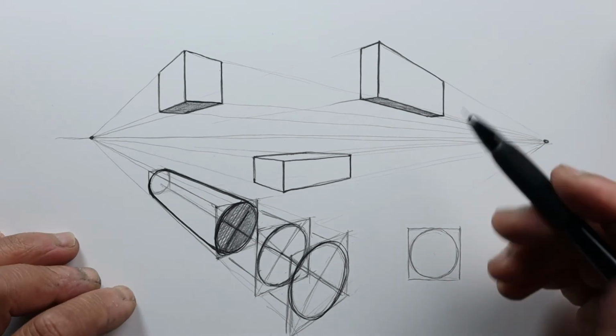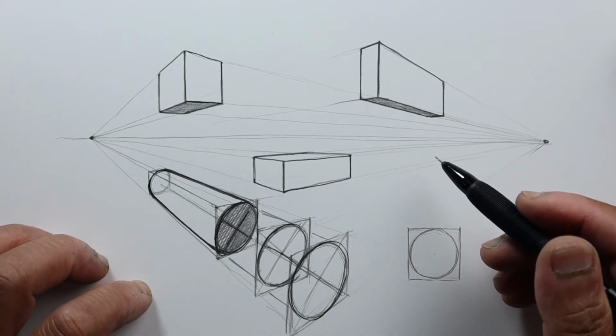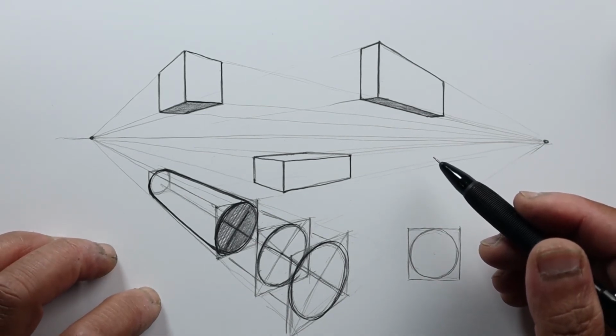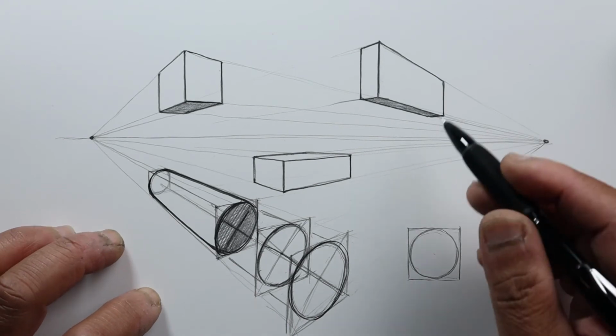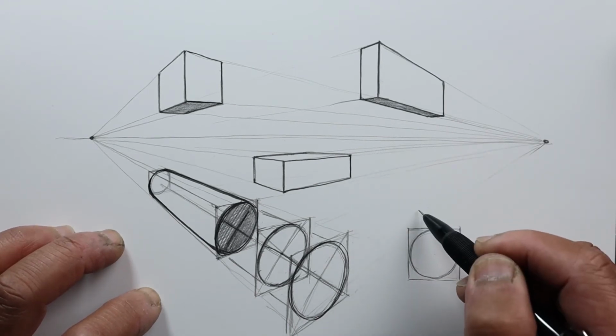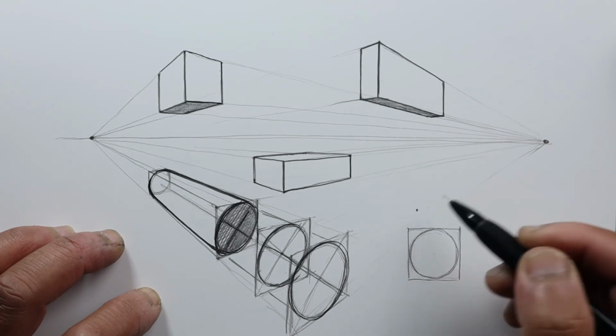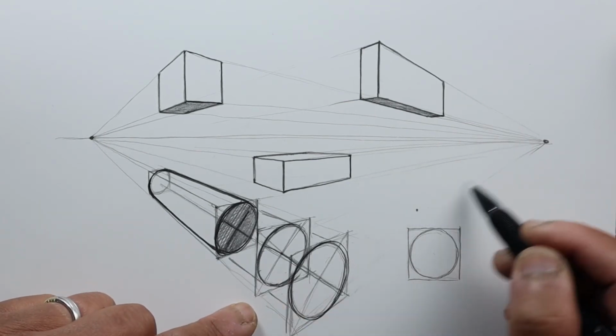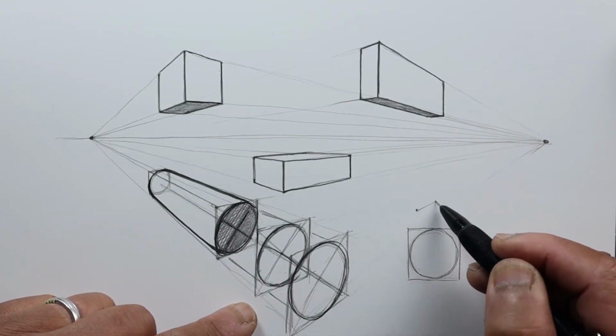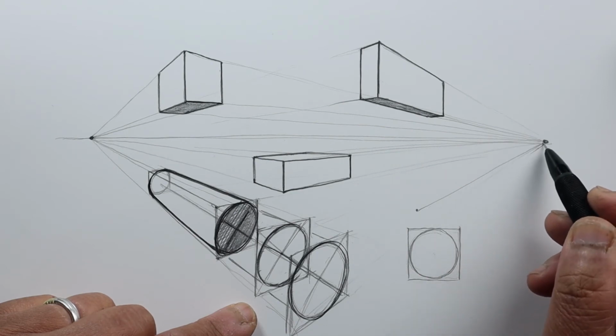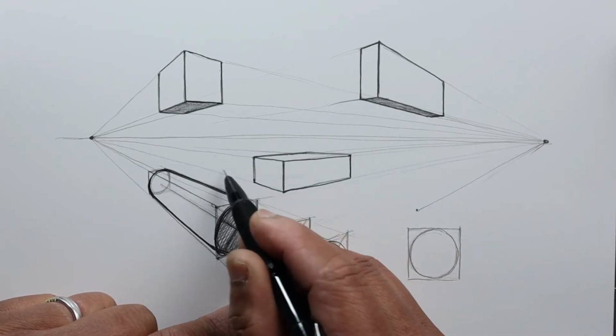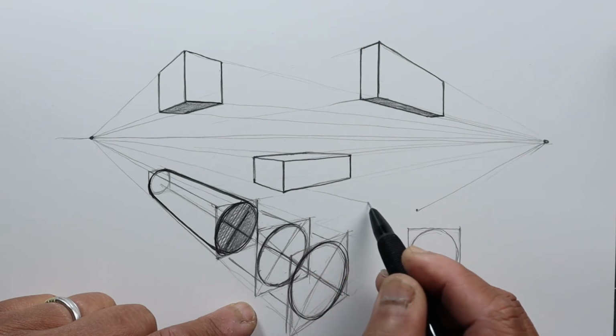Alright, so now let's look at a drawing just like on the 1-point perspective, kind of like a pyramid. So again, let's draw the corner of the pyramid right here, and perspective line to this vanishing point, and then a line to the other vanishing point.